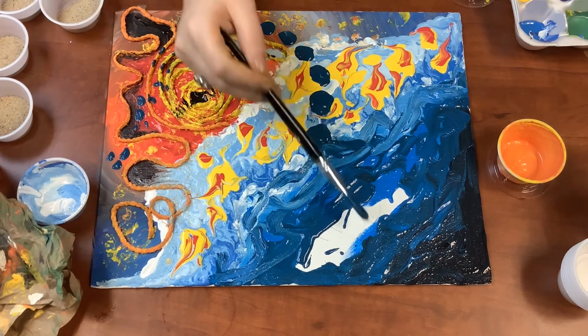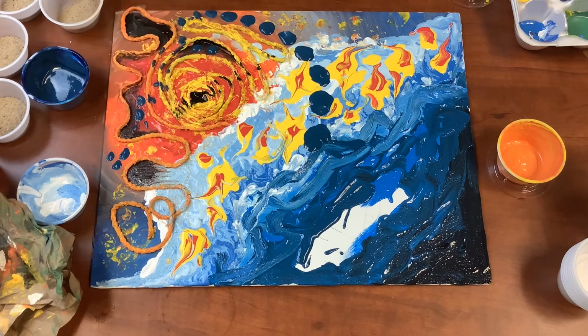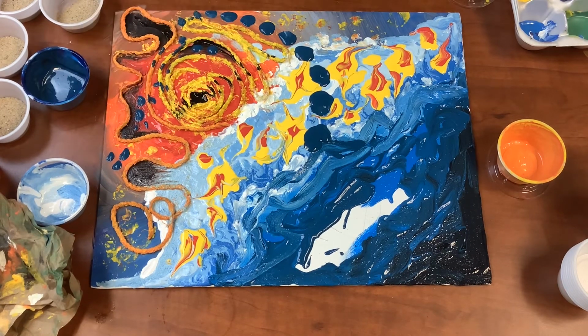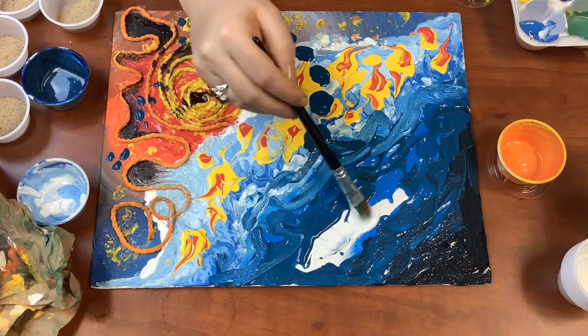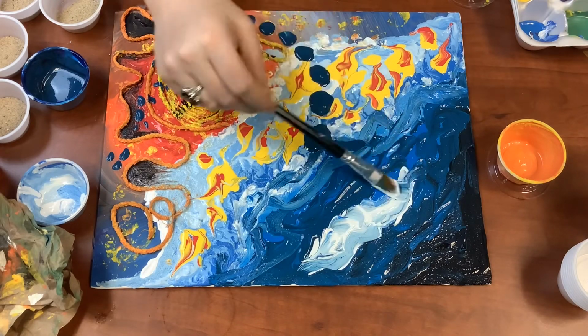And then I need to decide what to do with this area over here. I think what I'm going to do is I'm going to have it be an area of intense light color. So I'm cleaning off my brush very carefully. And what I'm going to do is I'm going to get some white on my brush, and I'm going to gently kind of slap it in here like this to lighten up the area.